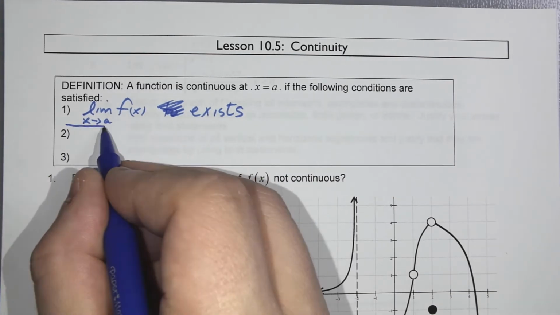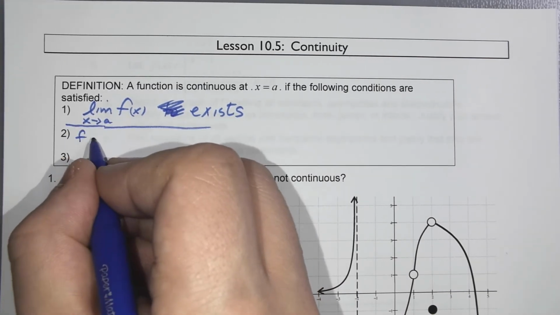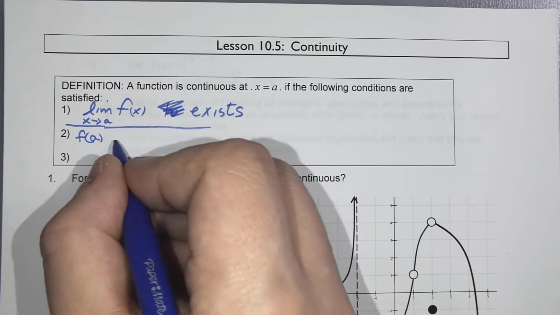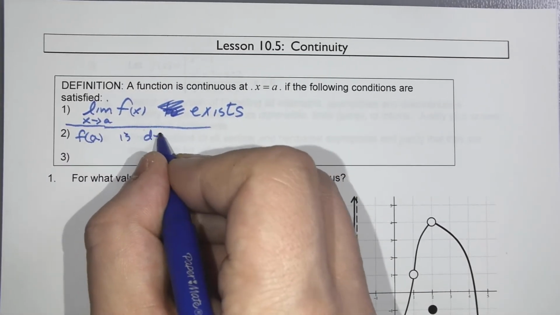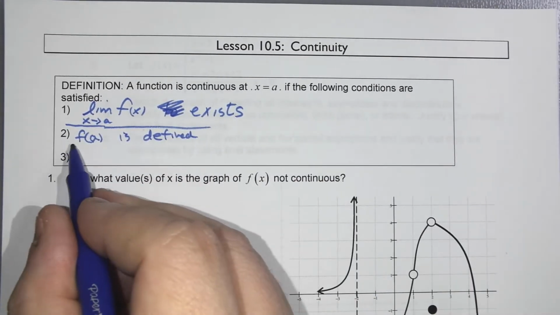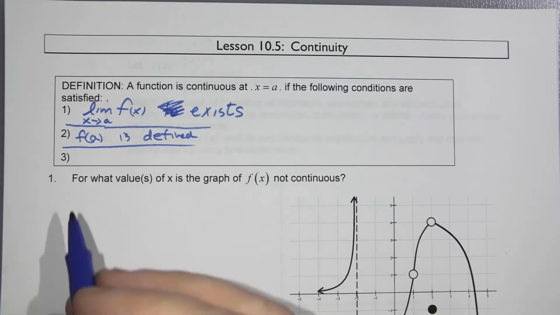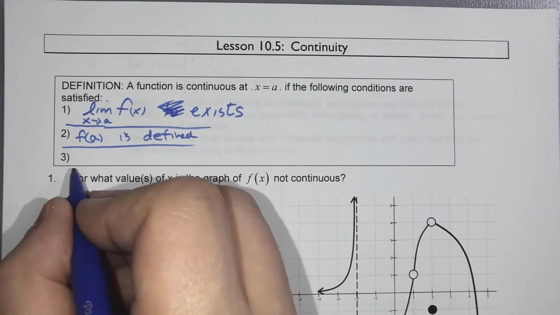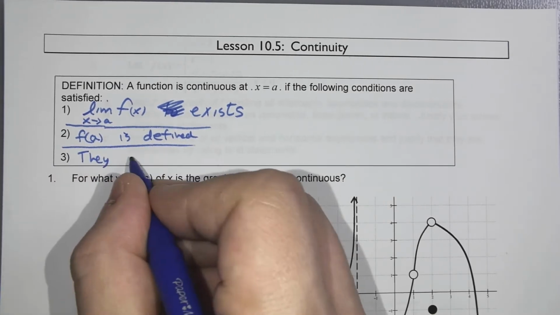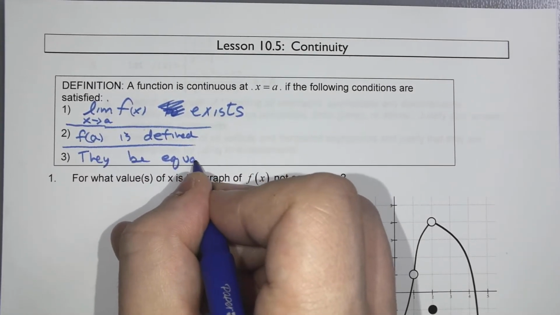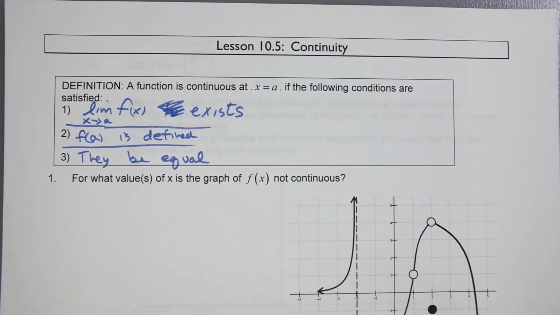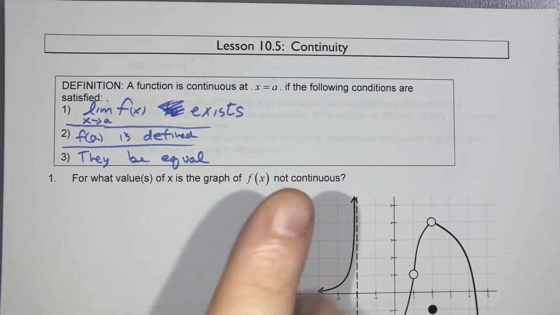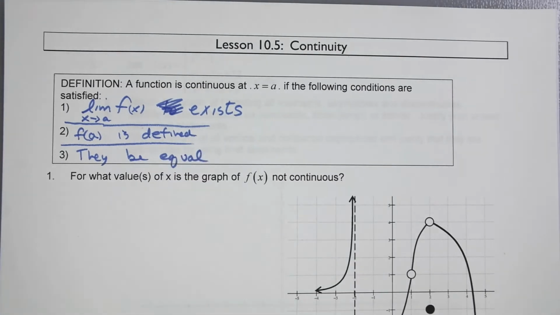The second condition is that you need f of a to be defined. So you actually have to have an output of the function. And then the final condition is that the limit and that functional value are equal. Okay, so three conditions. Limit exists, function value exists, they are equal.